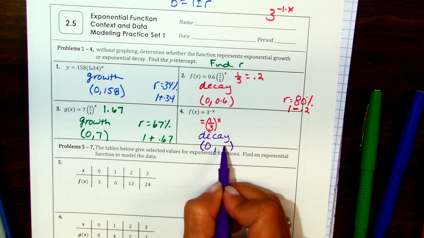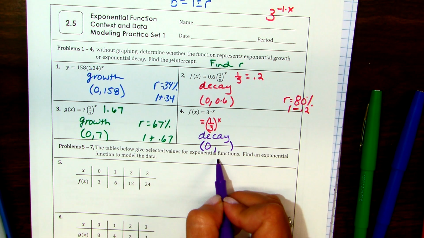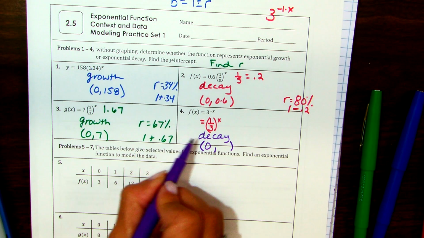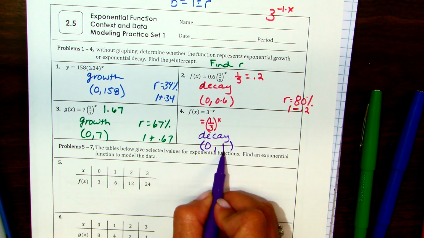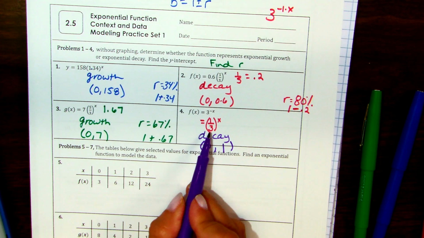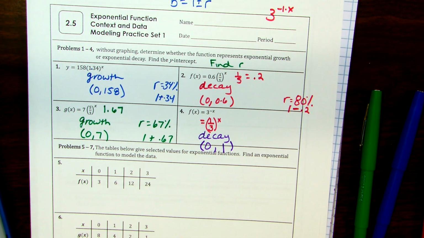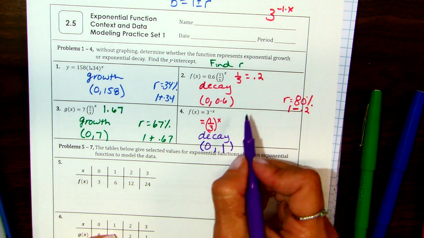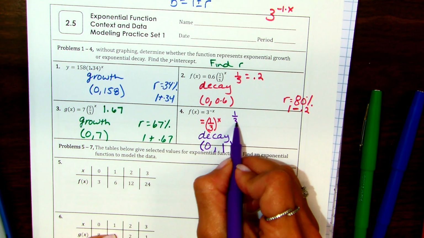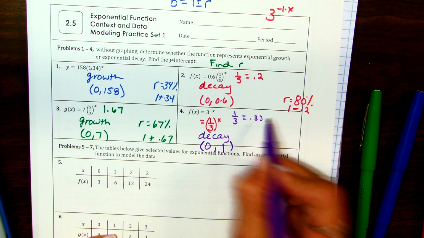Y-intercept is your A value. What's our A value? 1. Remember, the number that has a power is your B value. A is the number in front. If we don't see a number in front, it's 1. Okay? Remember that. All right, so if I change 1/3 to a decimal, I get 0.33 repeating.